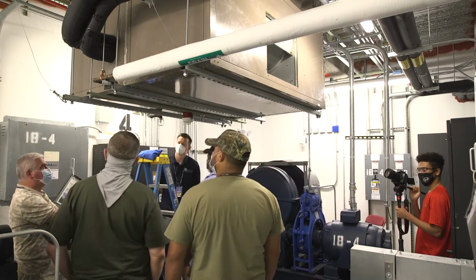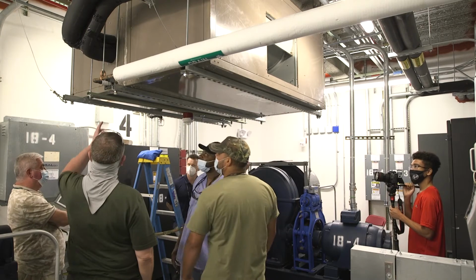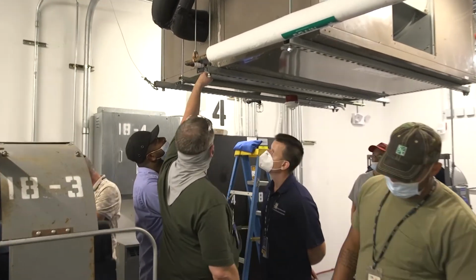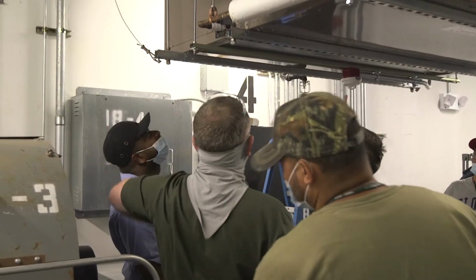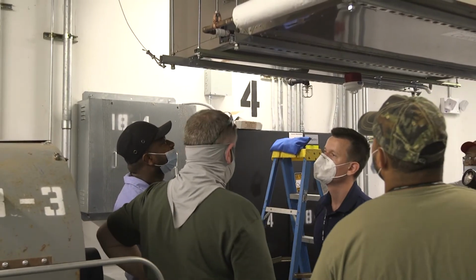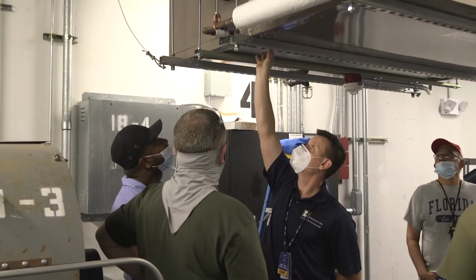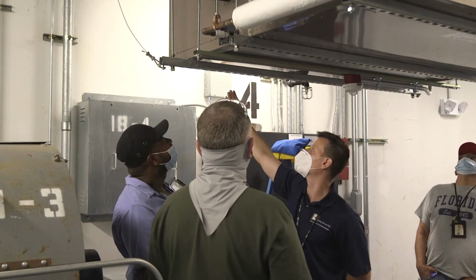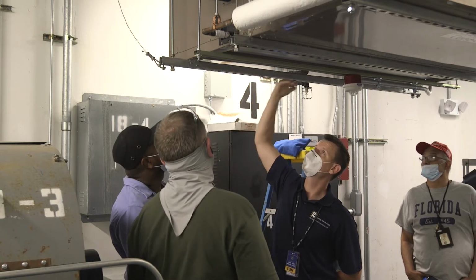So, any questions? How to get to filters, or if the drain will clog, how to clean it? On the other side, there is a pan right about this line. Yes, it is a plastic pan that you could get to. You could also remove the filters and get from that side.